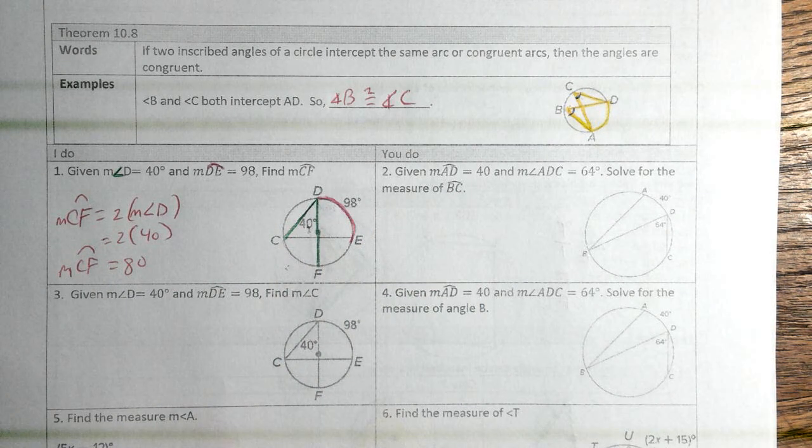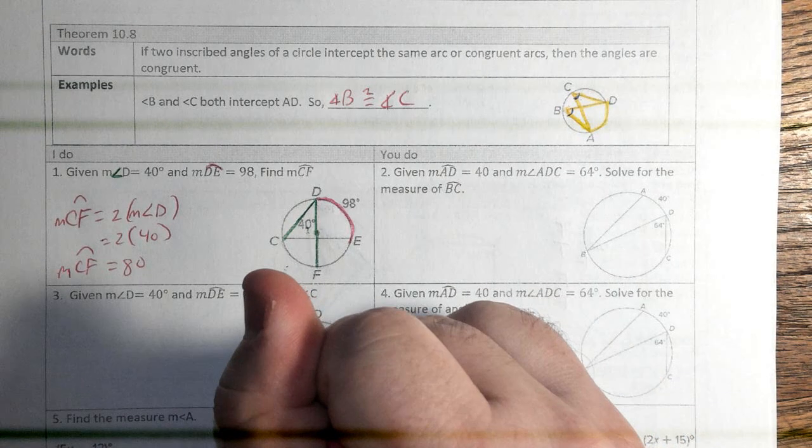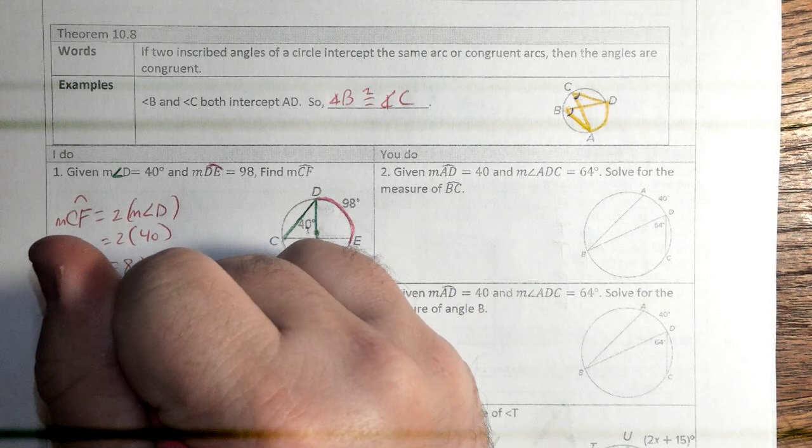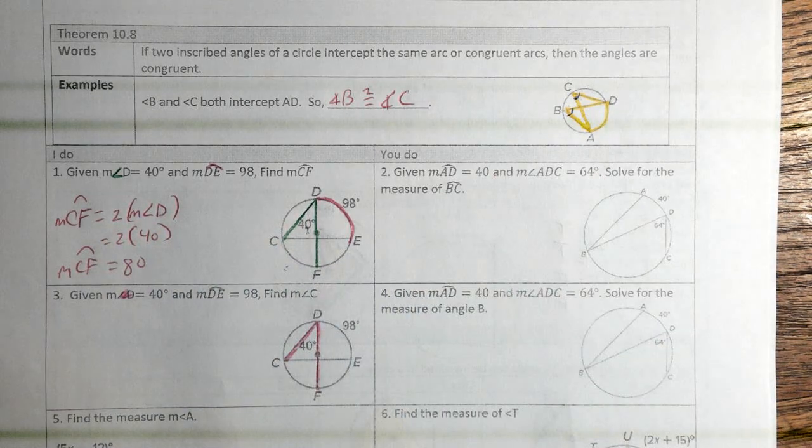Alright, number 3. They give us that the measure of angle D is 40. This time we'll do it like this. So it looks similar to the one above. Let's see.